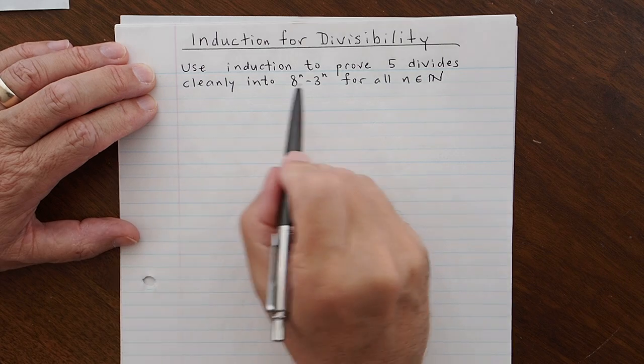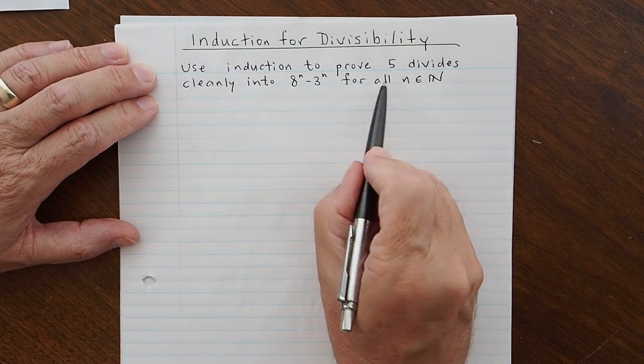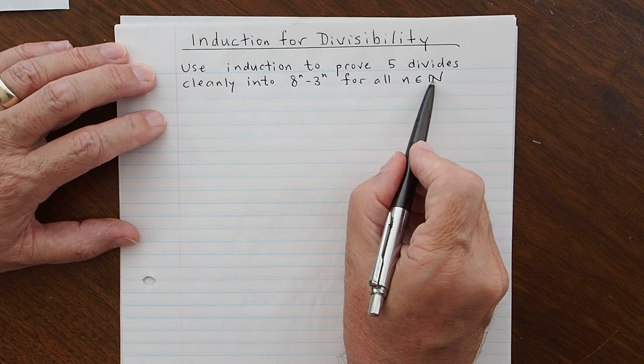Here we are to use induction to prove that 5 divides cleanly into the numerical value of this expression for all n drawn from the natural numbers.